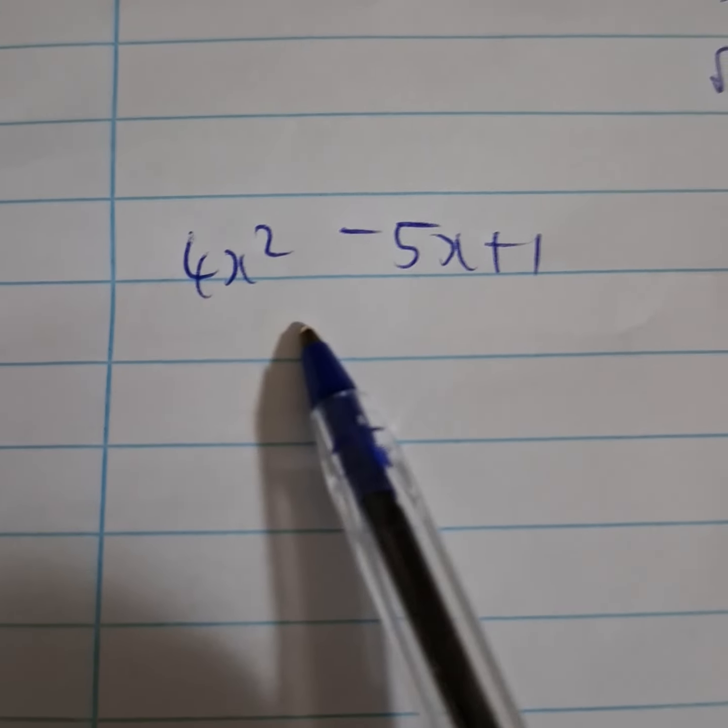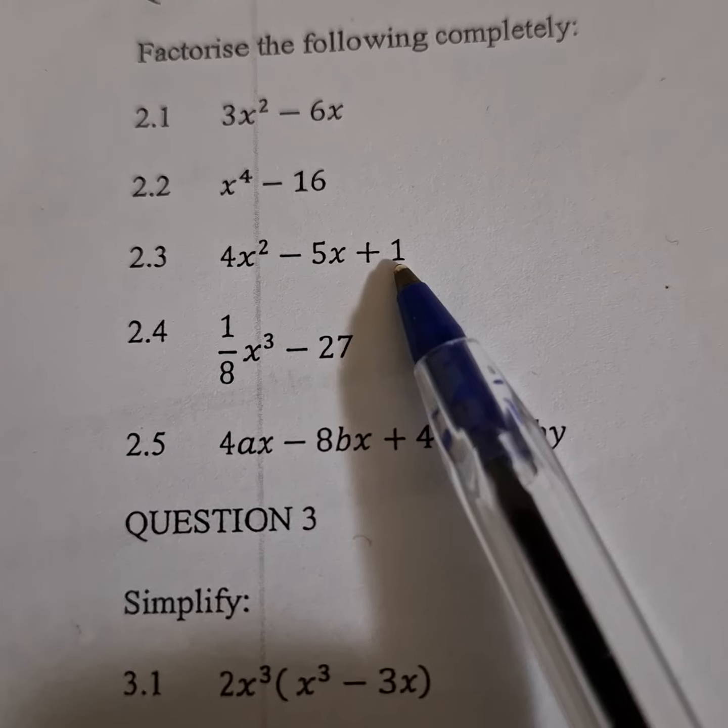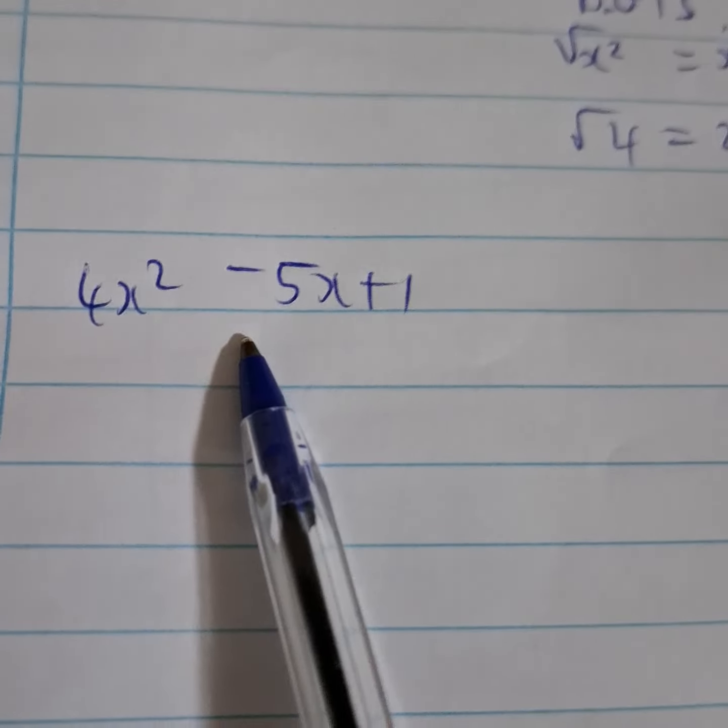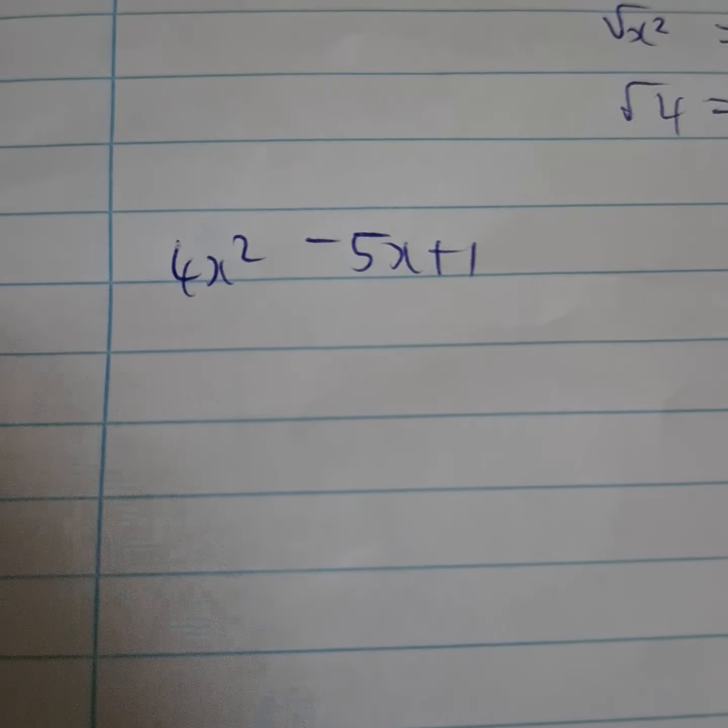Alright, so then we move on to another question here. Factorize the following completely. 4x squared minus 5x plus 1. So let's look at this. 4x squared minus 5x plus 1.